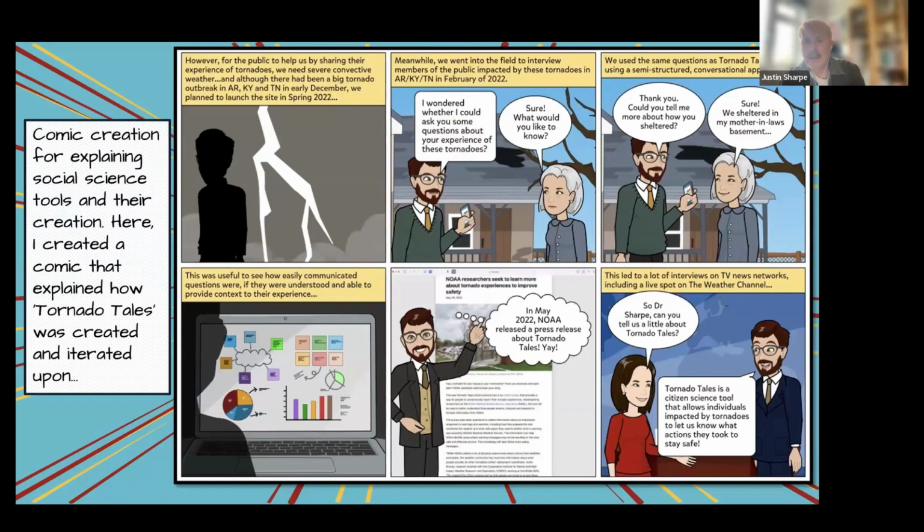This particular one, when I was working at CIRA and the NSSL, I was the person that developed the Tornado Tales app. And one of the things that we wanted to do was to try and get generalizable information from the public. And so one of the things that we did is we created the app. It took well over a year and a half to develop. Most of it was actually in the pandemic when I was back in England. And we then tested that in the field, and that's what these panels are really showing here about how we then use those same questions in the field and then how that led to other things as well.